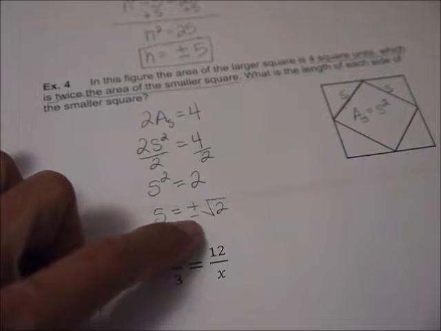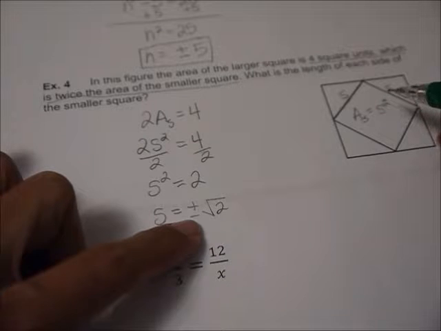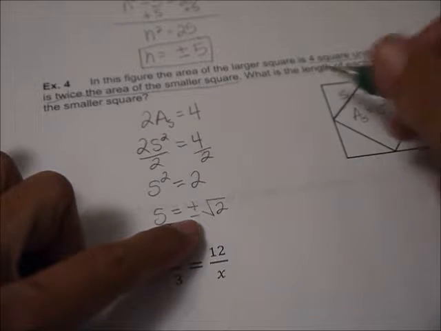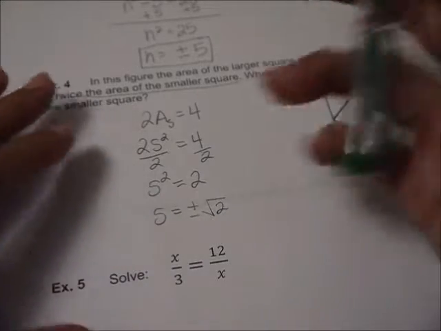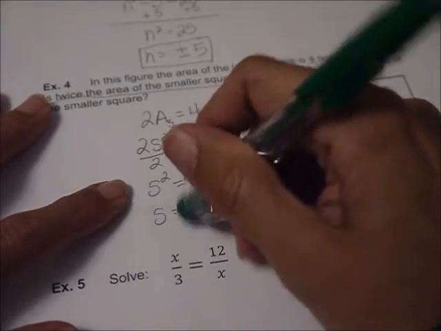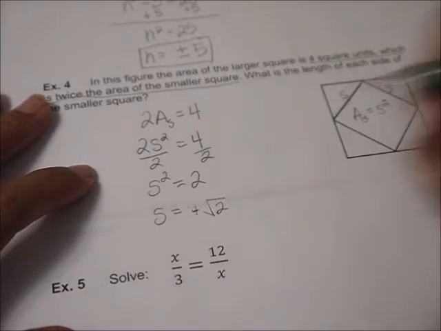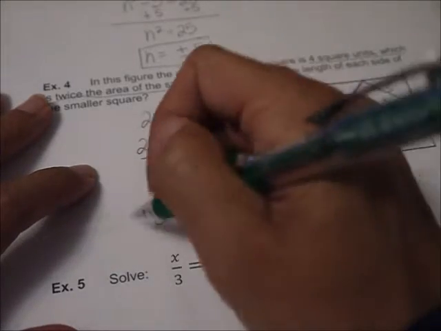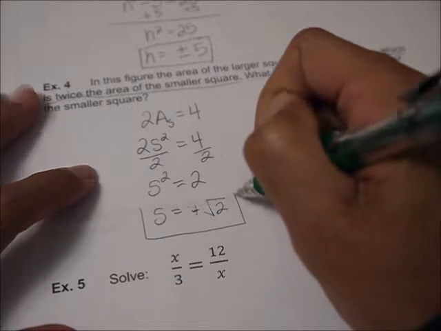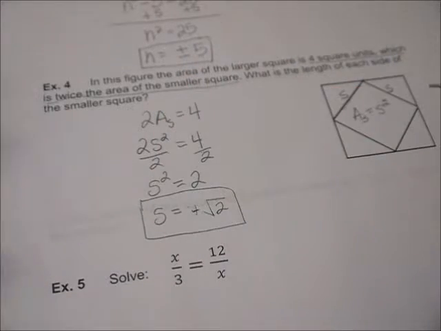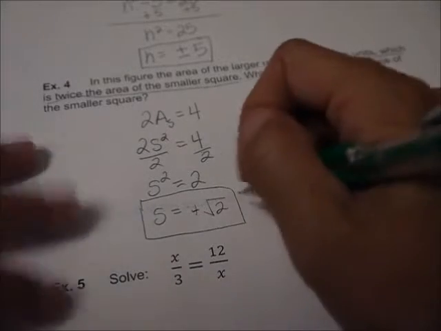However, can you have a negative length? No, you could never have a negative length. So when we're dealing with real life images and sides and lengths, you can only deal with positive numbers. So your answer is square root of 2 is the side length. Okay, and I guess we're talking about units.